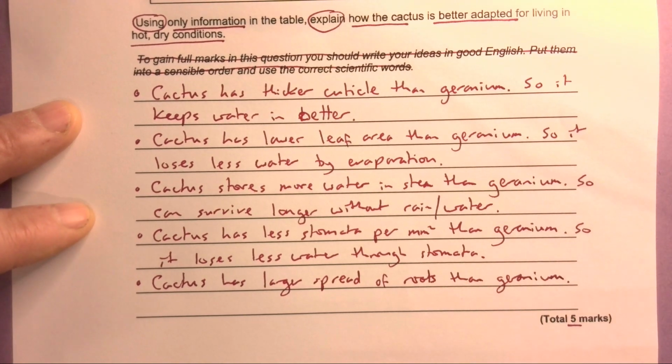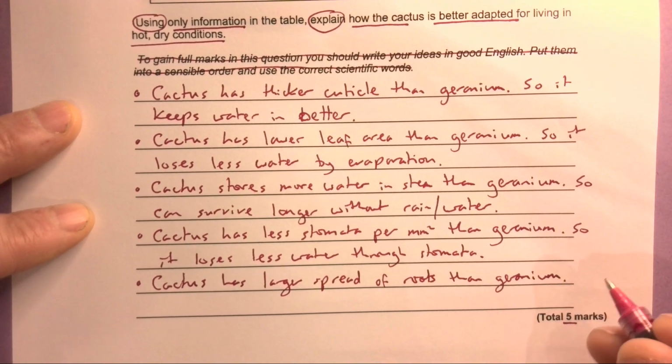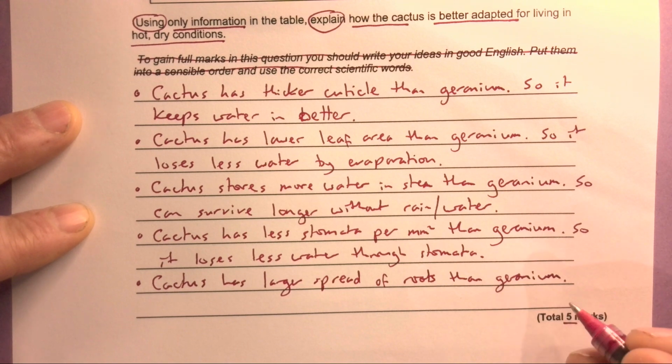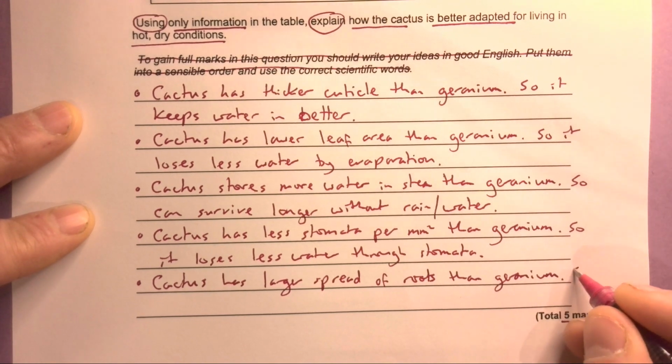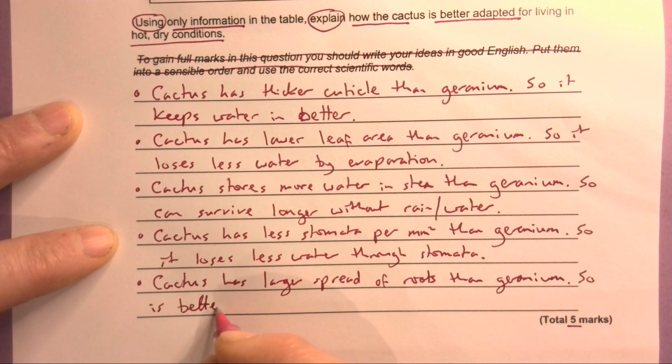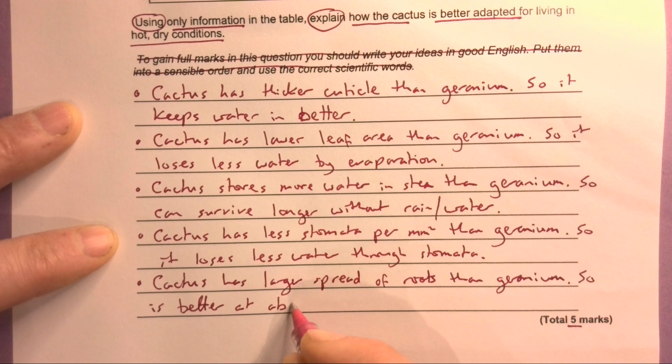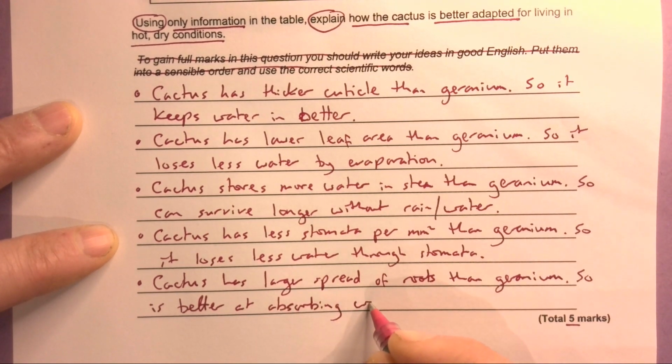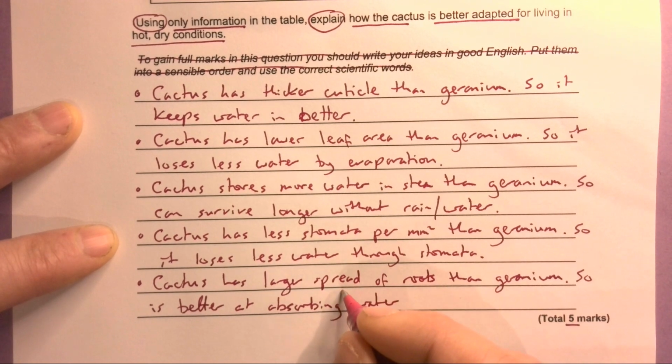Okay, why does this matter? Well, this means it's got a bigger area to absorb water. So it's better at absorbing any water available.